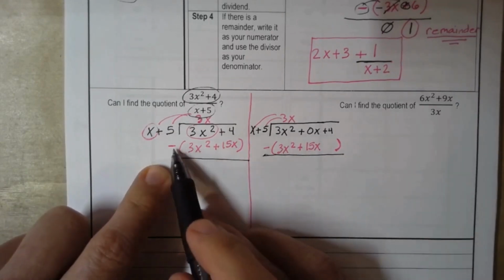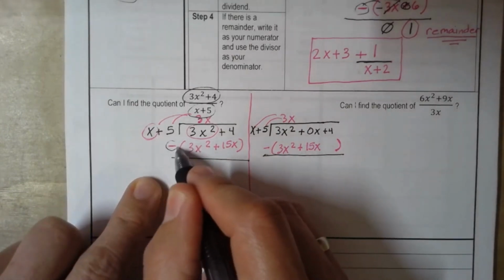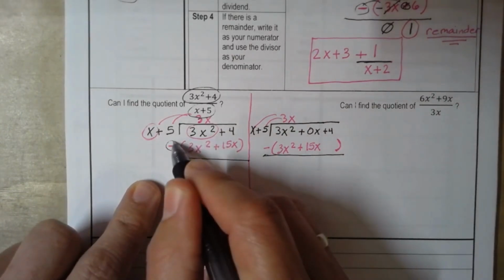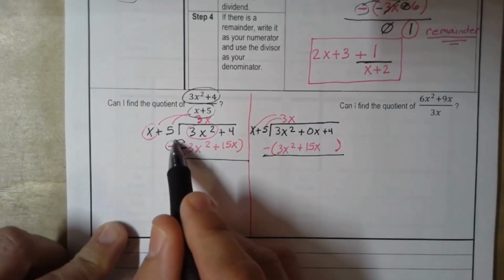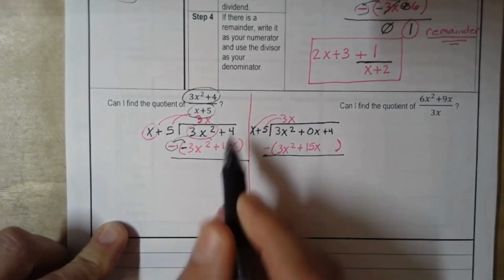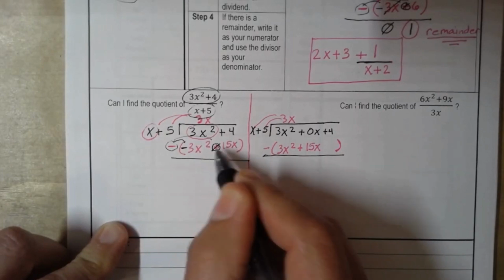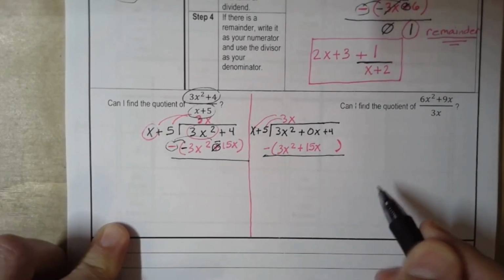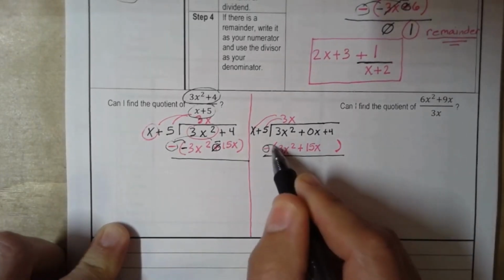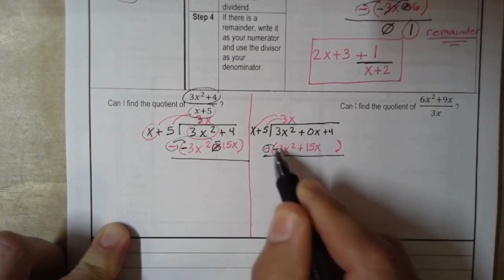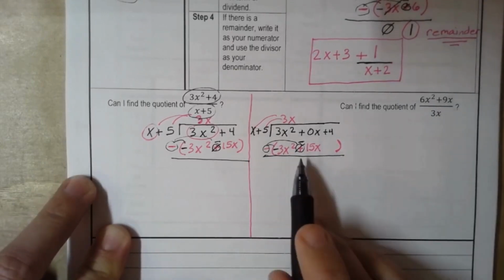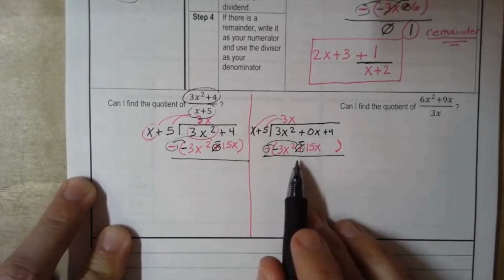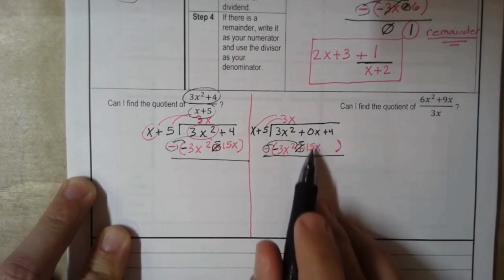We're going to distribute this -1. So I'm going to distribute the negative sign. -1 times 3x gives me -3x, and -1 times positive 15 gives me -15x. Same thing over here. -1 times 3x gives me -3x. -1 times positive 15 gives me -15x. So if we do math, on this side I'm going to do it first because you can see how they line up.